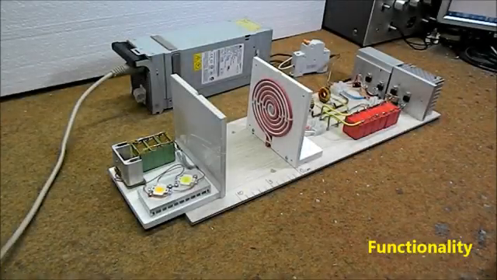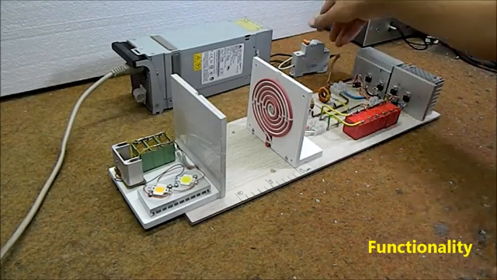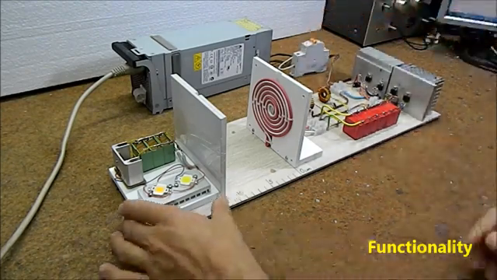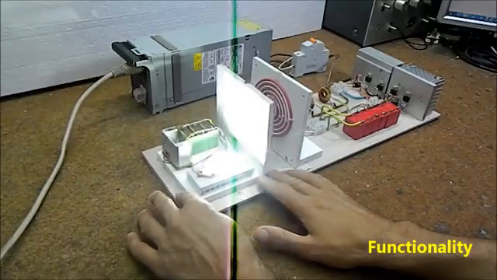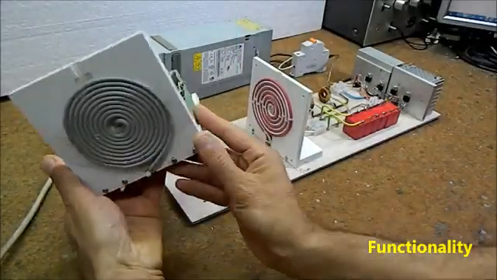Let's first examine the functionality of the device. This is the receiver coil.